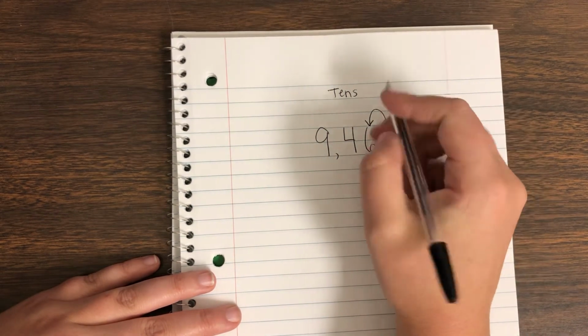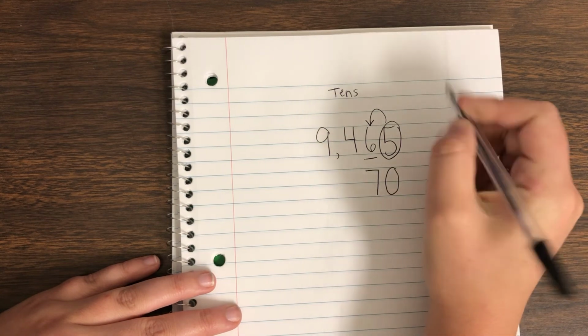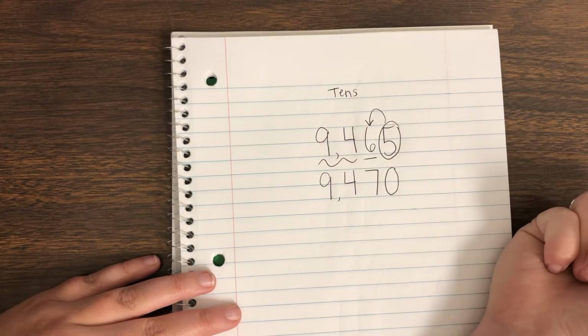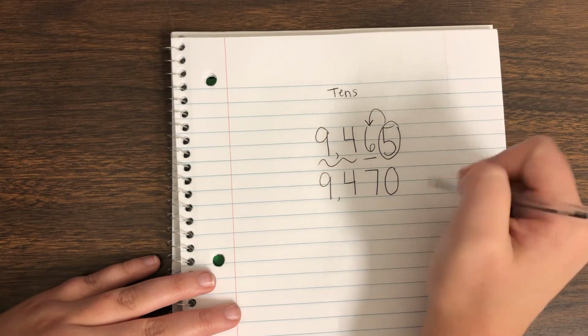So we're going to give the 6 a shove up to a 7. And this is going to change into a 0. Then we're going to drop the 9 and the 4 straight down to get 9,470. That is the closest tens for this number to round to.